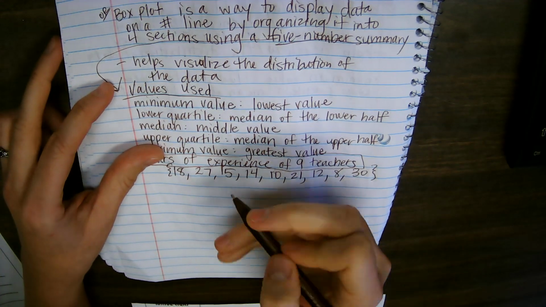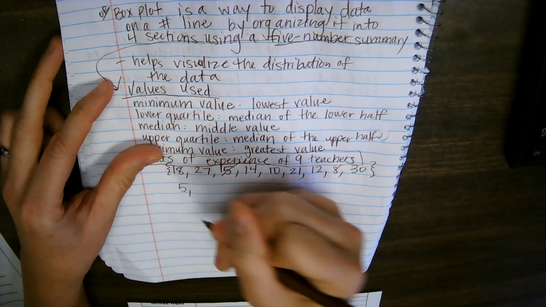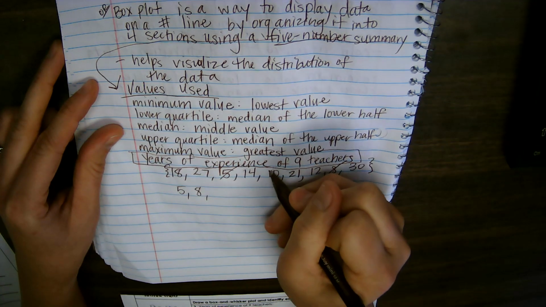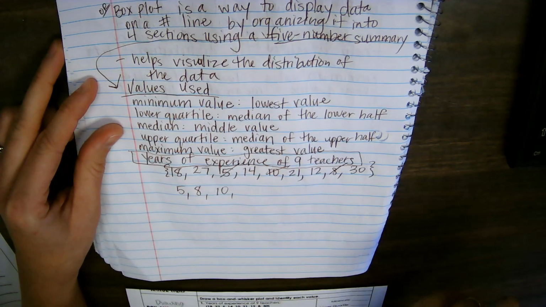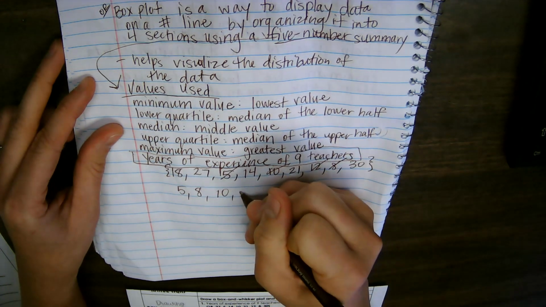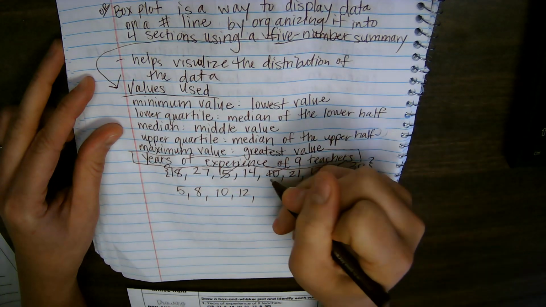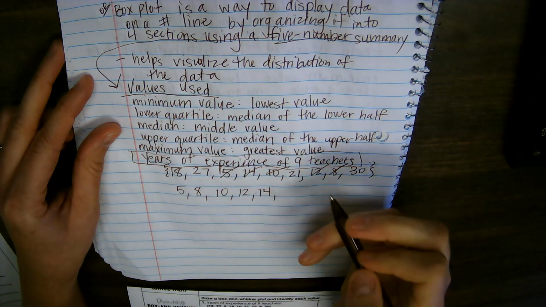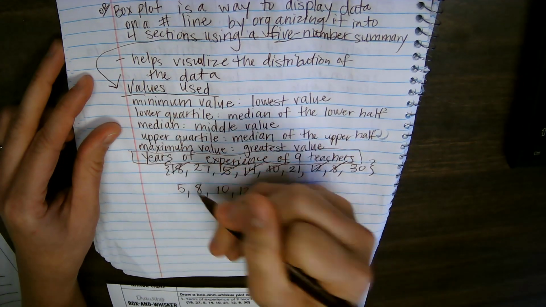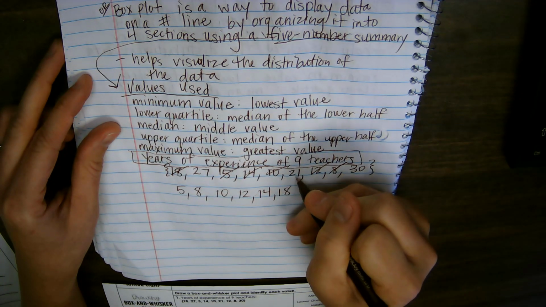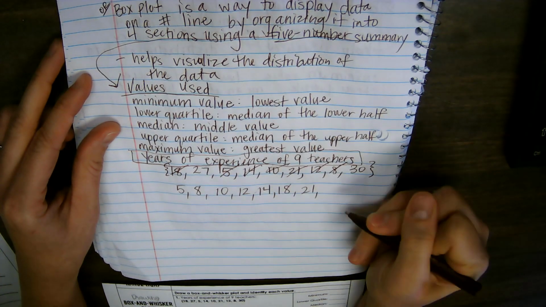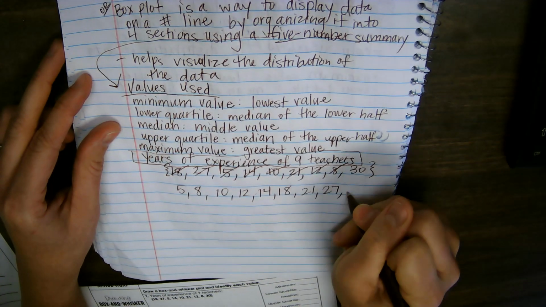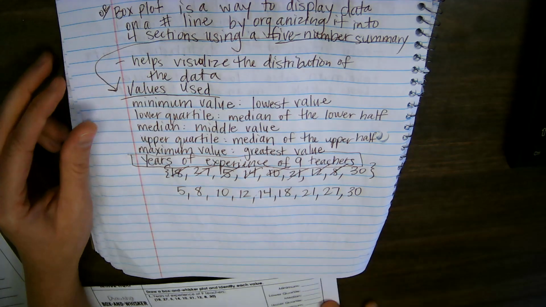So our least would be that 5, then there's an 8, and a 10, and 12, and then there's that 14, 21, 27, make sure you're getting this all down, guys, and 30.